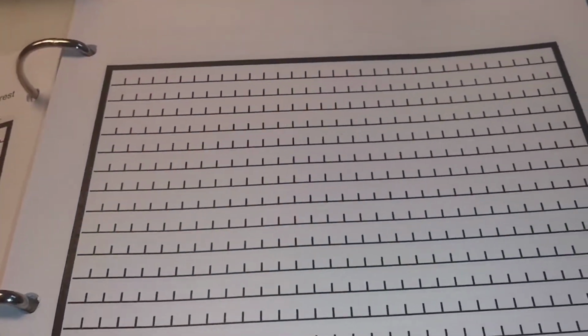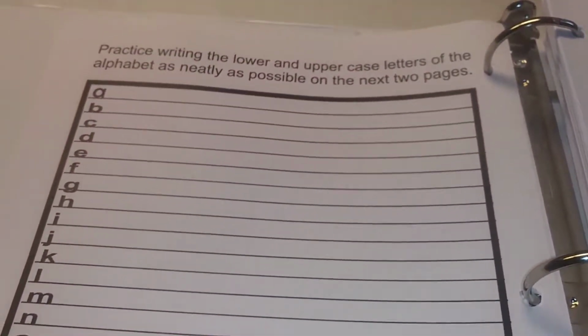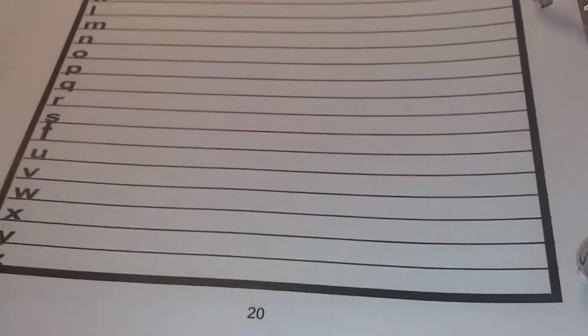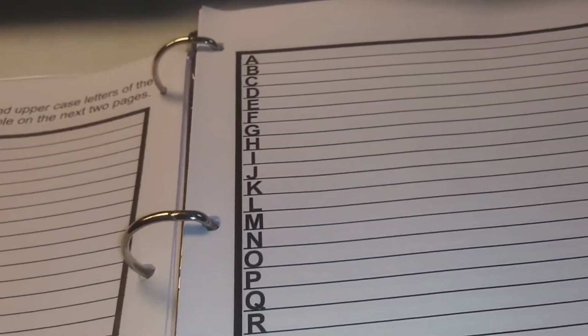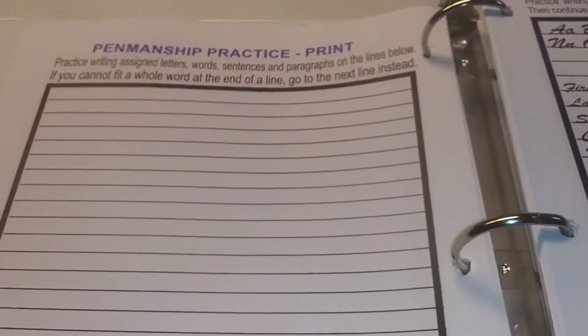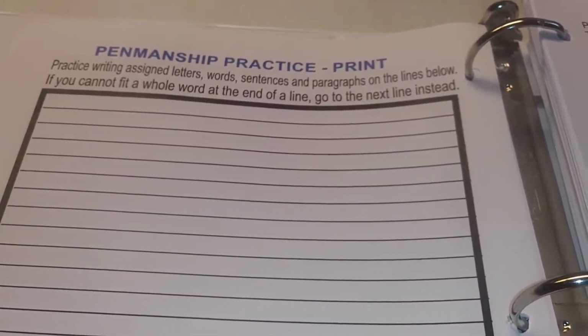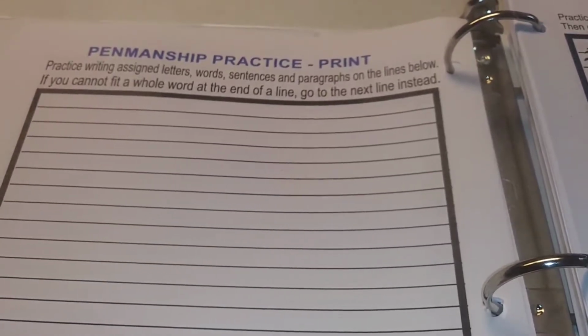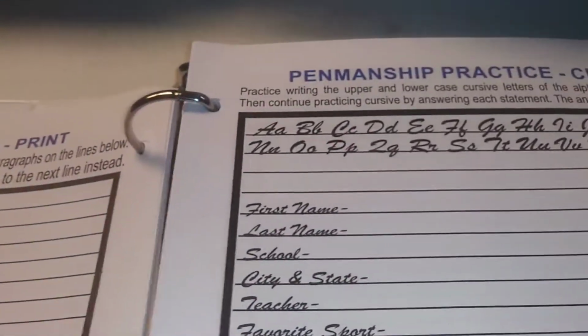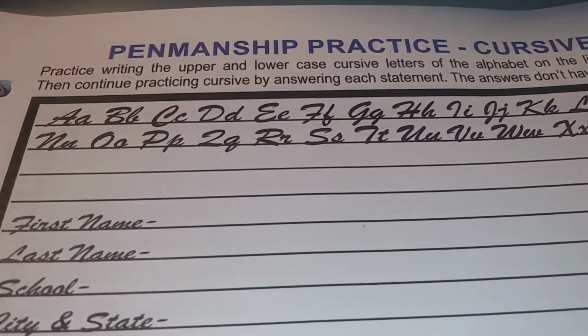Here's one that's completely blank for those kids who need that extra guidance. And whenever your kids are ready to go to single line, the same thing. You can practice the lowercase letters here on page 20, the uppercase letters on page 21, and then a blank where you can assign certain letters, words, or sentences or paragraphs on the line, and you can make extra copies if you need to. And then, because of cursive, I went ahead and included a section.